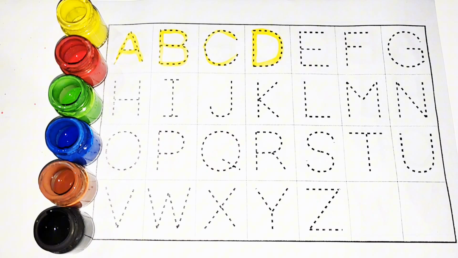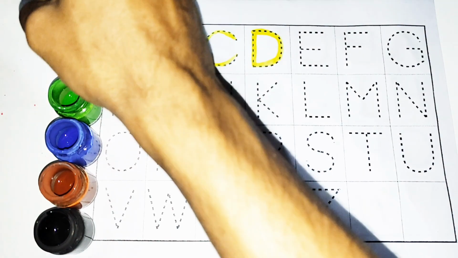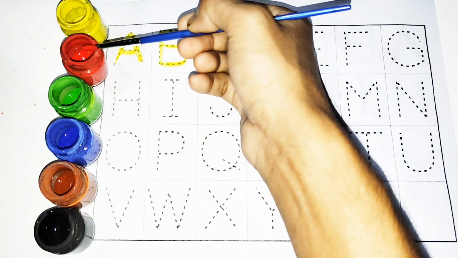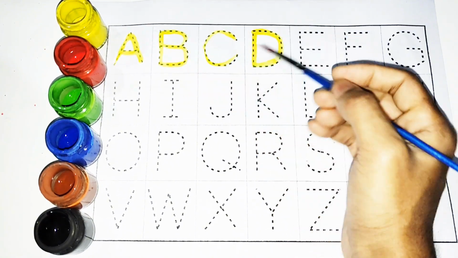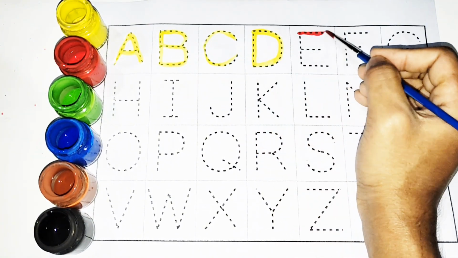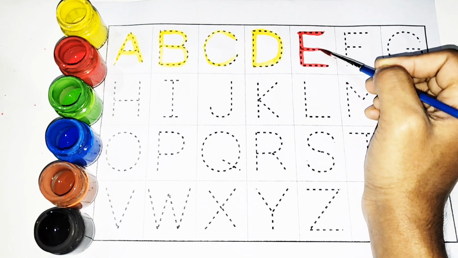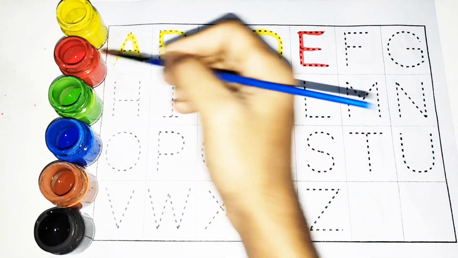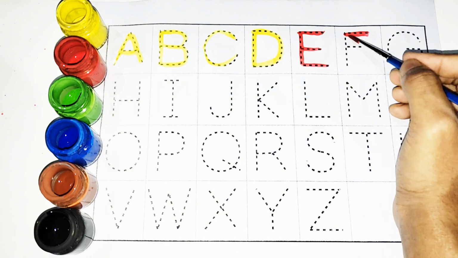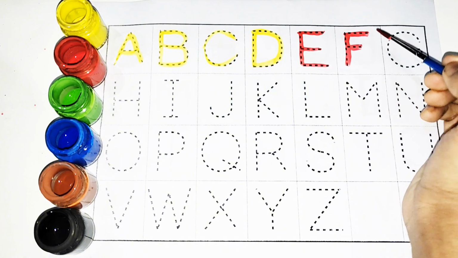Now we use red color. Kids, now we use red color and draw E. E for egg, E for elephant. The next one is F. Now we draw F. F for fish.